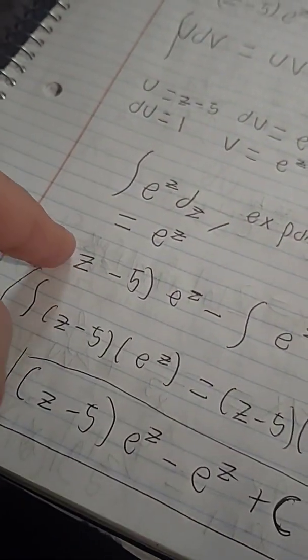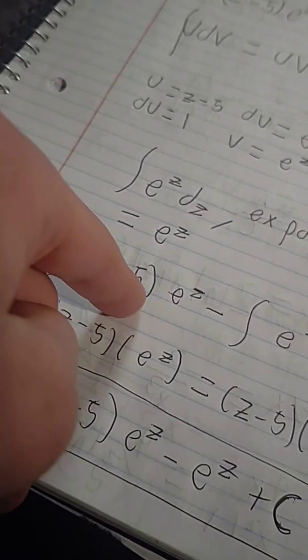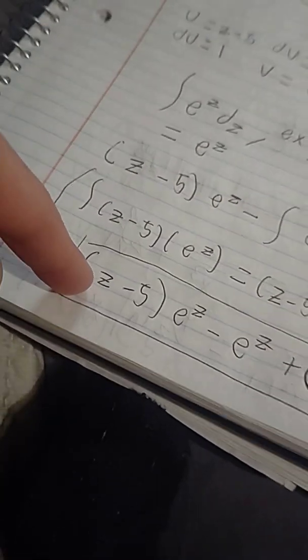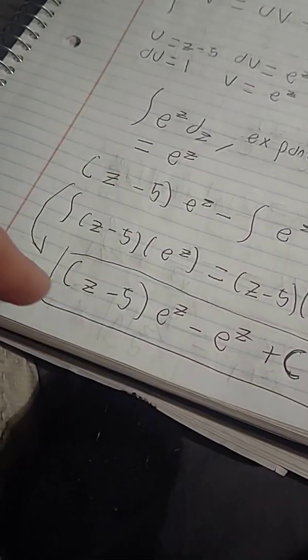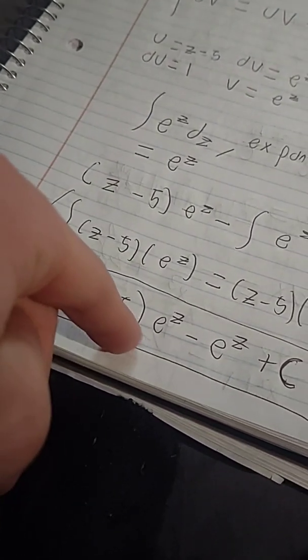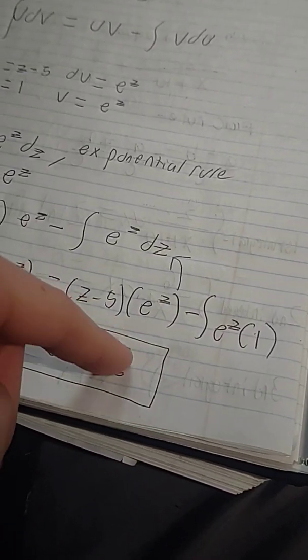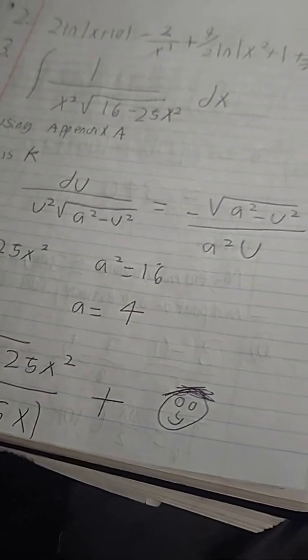And then we simplify that to (z minus 5) times e to the z minus the integral of e to the z dz. Finally we have (z minus 5) times e to the z minus e to the z plus C, or a constant, Mr. Sunshine. That would be the end for problem 1.